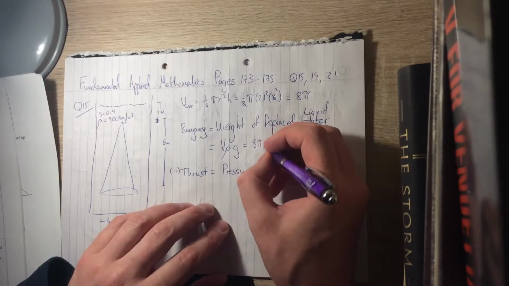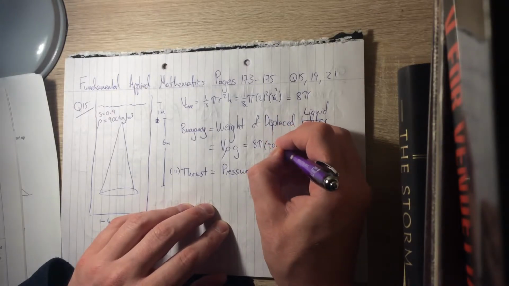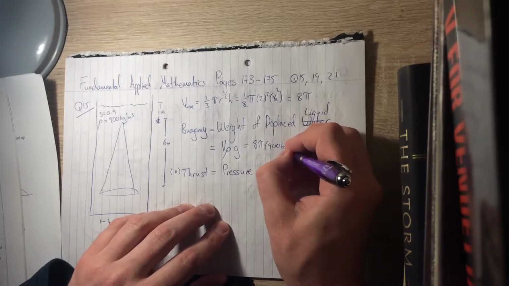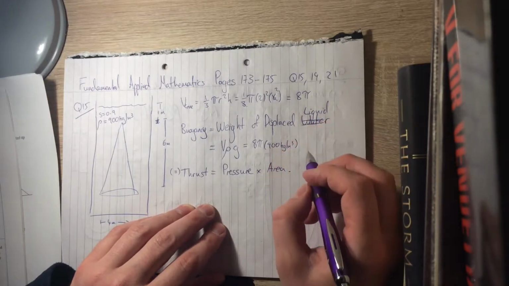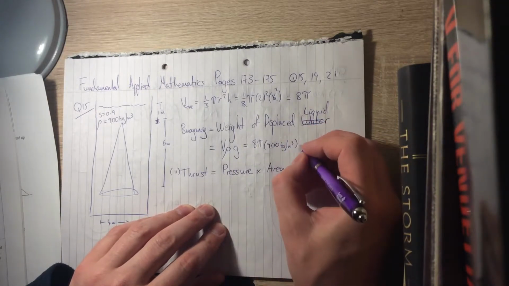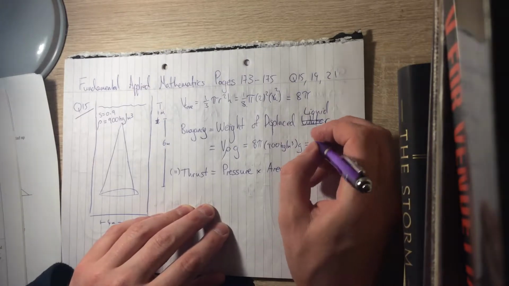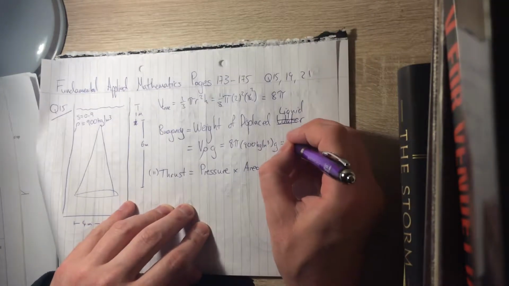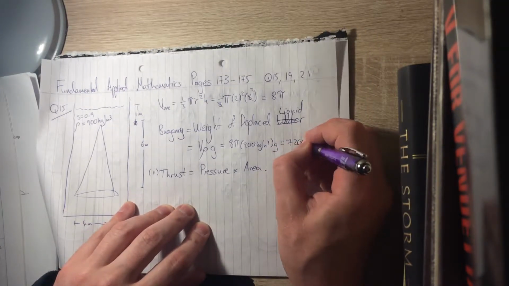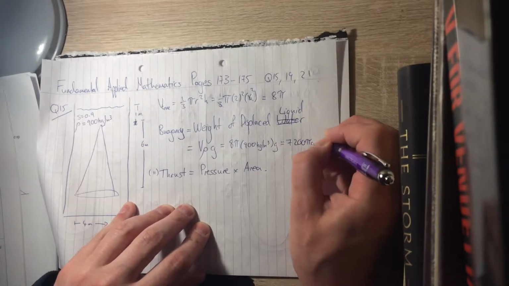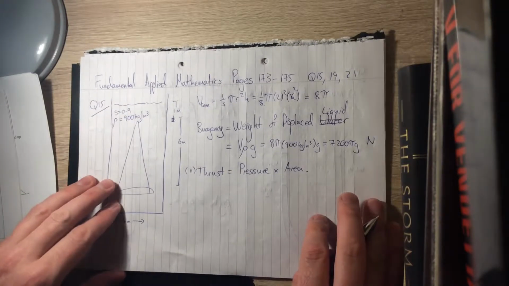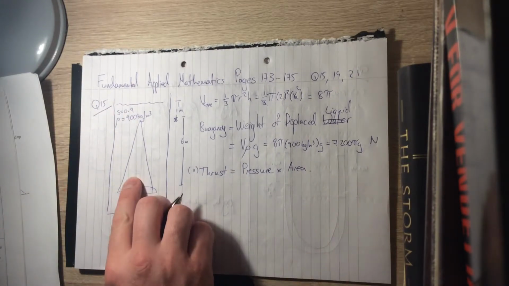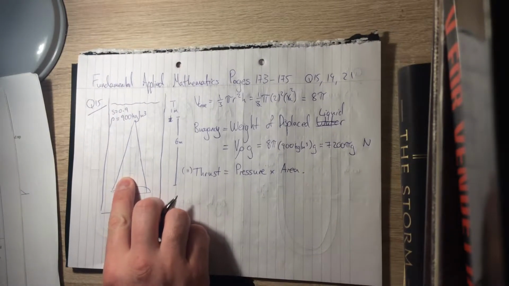Density of water, so that's times 900 kilograms per meter cubed, and acceleration due to gravity. Okay, so that all comes out as 7,200 pi g newtons. Buoyancy is a force. It's an upward force that will either make something float or make it lighter than it would be were it in air.